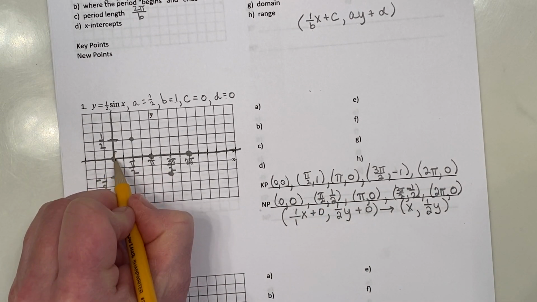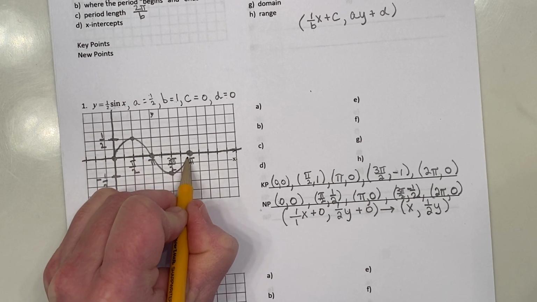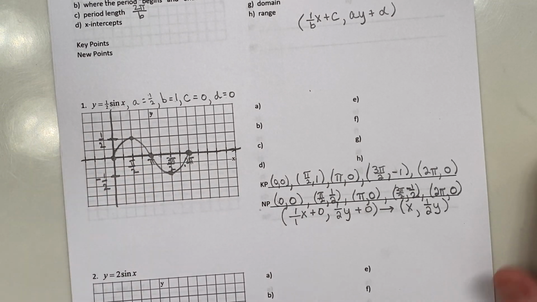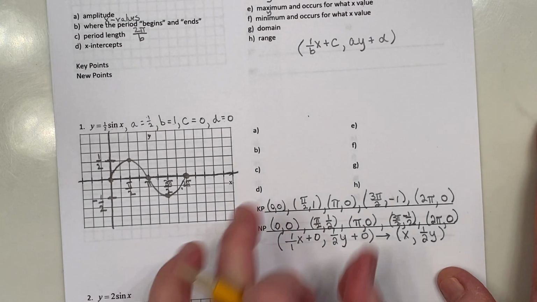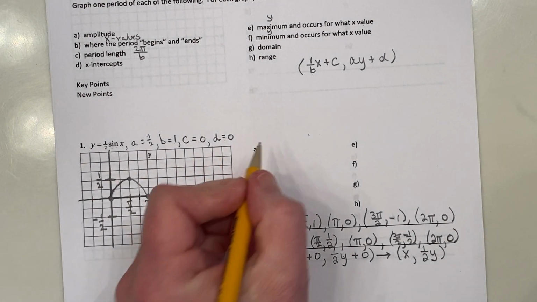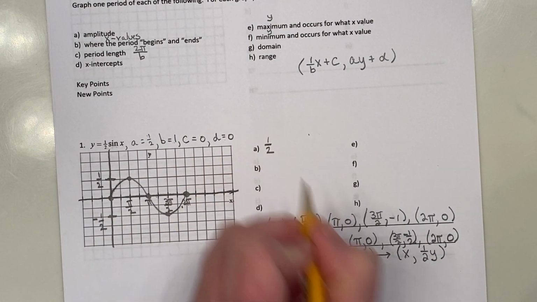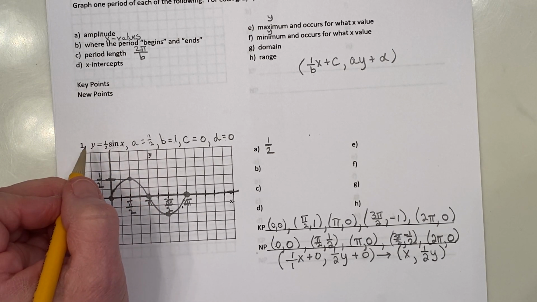Okay, no sharp turns. Make it bend downward this way, and turn back this way. Looks good. Now we have to complete all these questions. What's the amplitude? Well, it's 1/2. It's the absolute value of the A value.